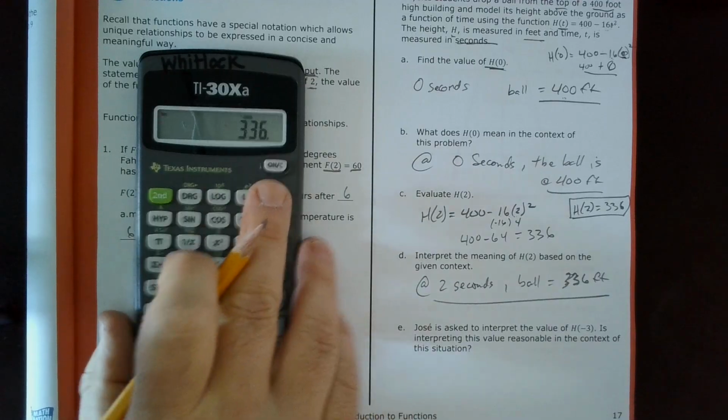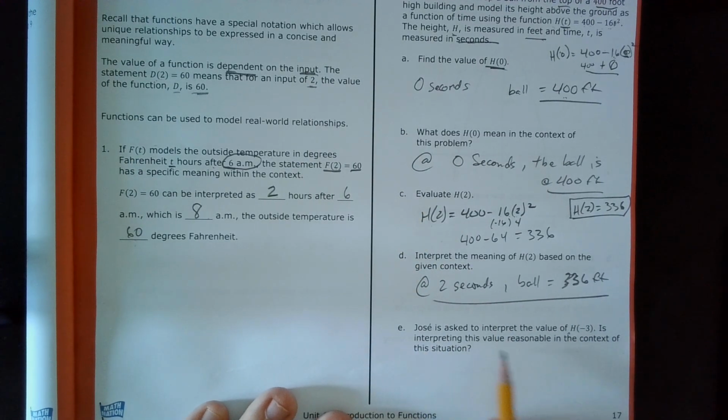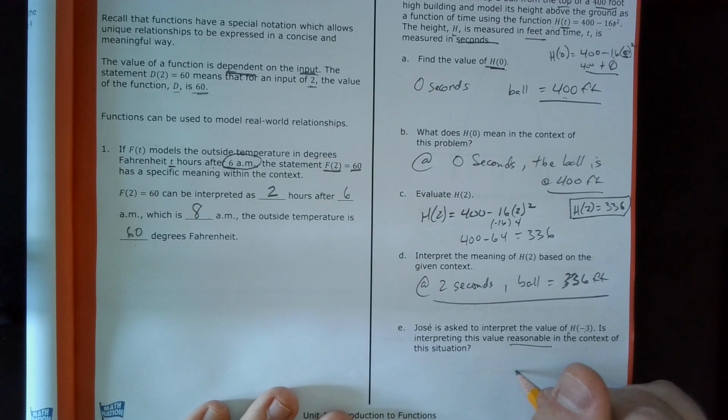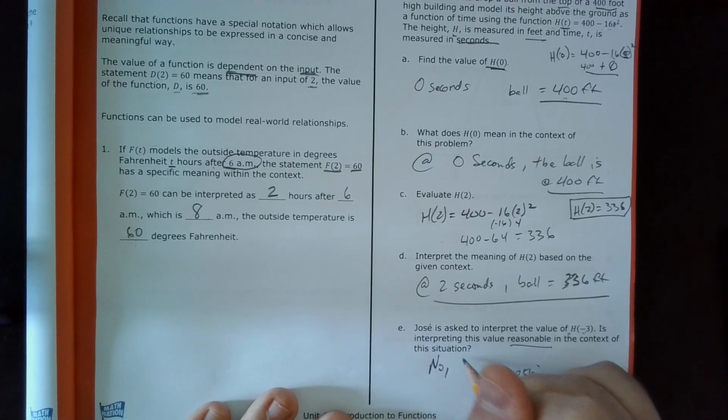All right, let's look down here. So Jose is asked to interpret the value of h of negative 3. Is interpreting the value reasonable in the context of the situation? So we can plug this in, and if you plug it in, you get a number like 256 feet. We're talking about time. Have you ever had negative 3 seconds? Can you go back in time? I don't have a time machine. I don't think you do either. So is it reasonable? No. Why?